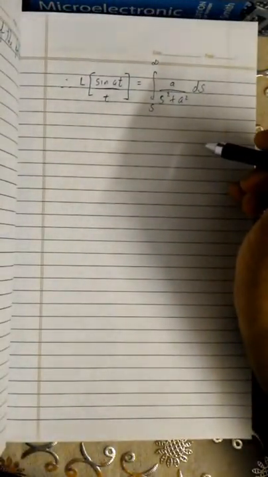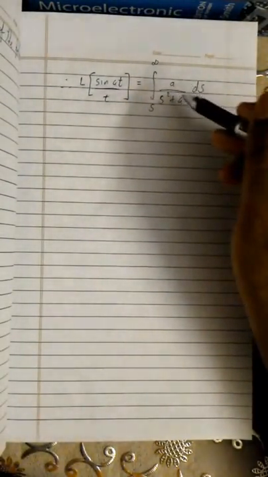We already know the integral of a by s square plus a square.